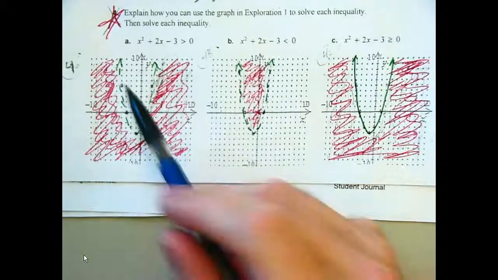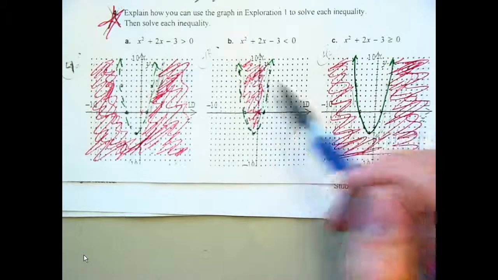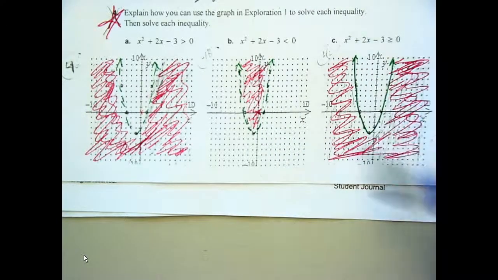So, letter A, dashed, shading on the outside. Letter B, dashed, shading on the inside. And letter C, solid, shading on the out. Yeah? So I didn't make them dashed. I have them all solid, but I wrote down "dashed" above them. Is that okay? I want you to dash them. Okay, for this, yeah, it's fine.